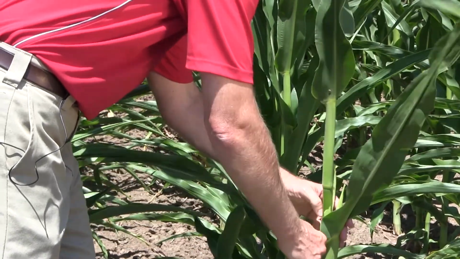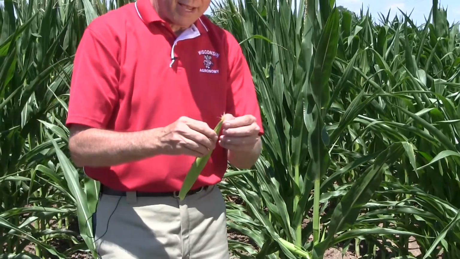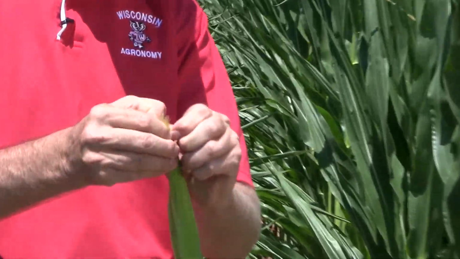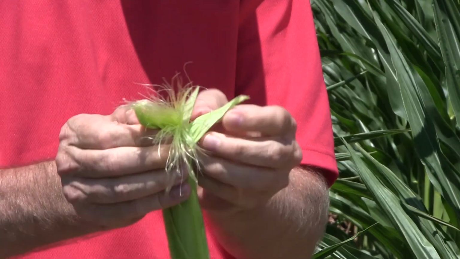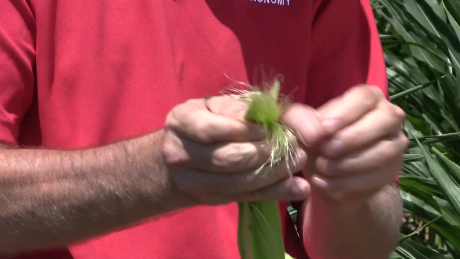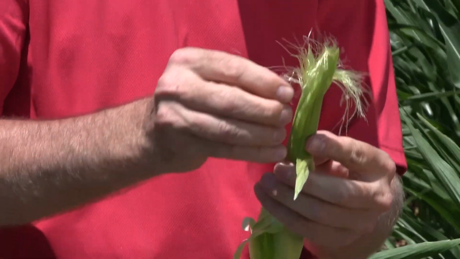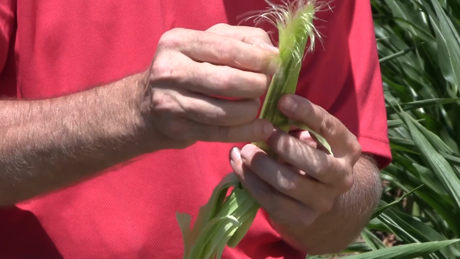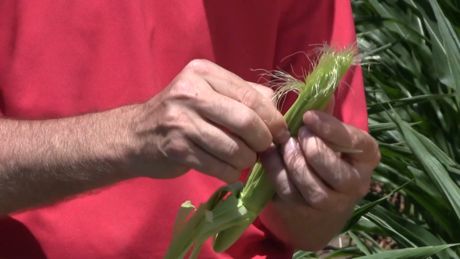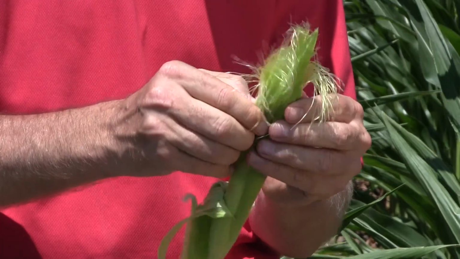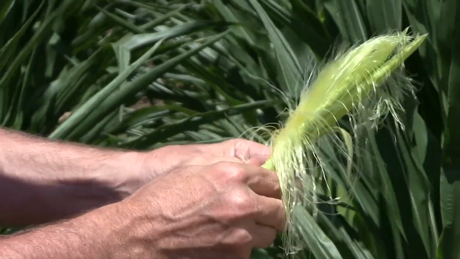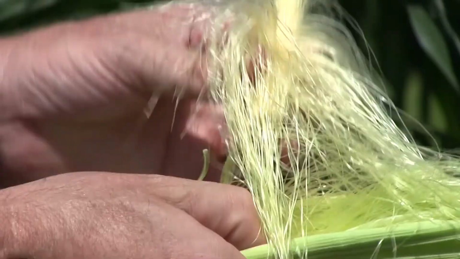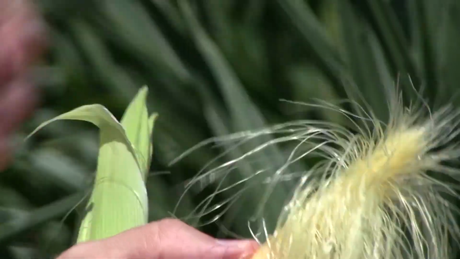The way you would do this is you would basically carefully peel back the husk, trying to keep as many of the silks intact as you can. Again, very carefully remove those. And then you are left with the ear shoot, and you'd basically then just shake it.